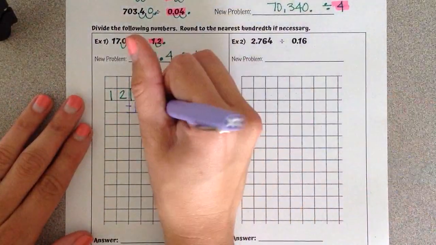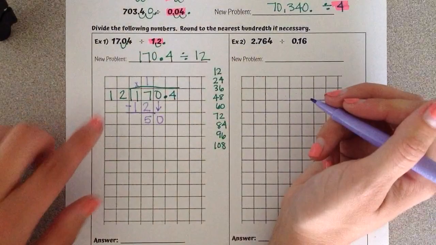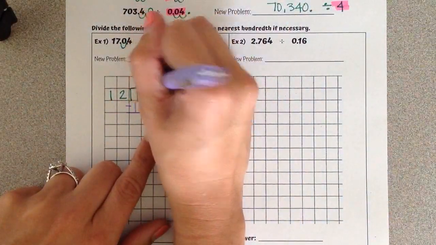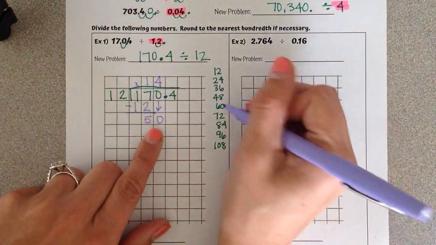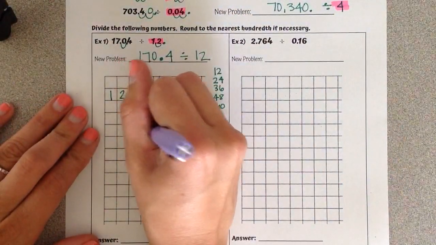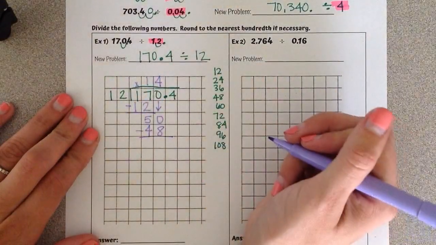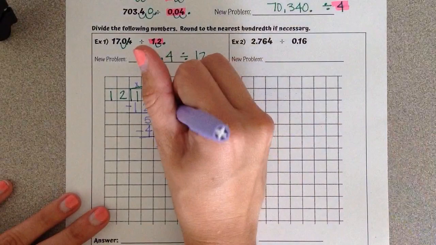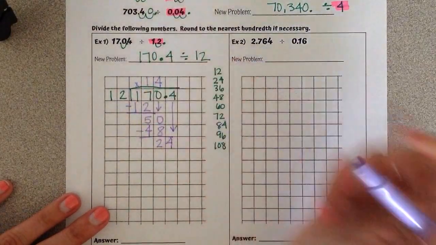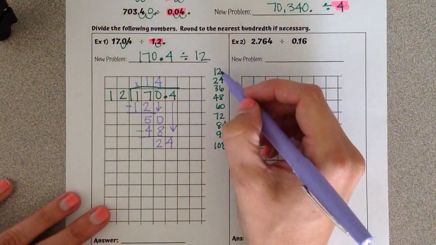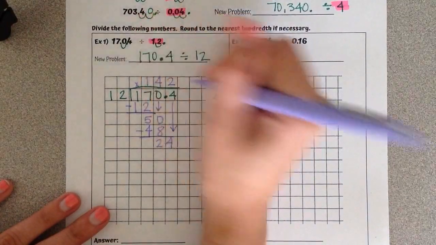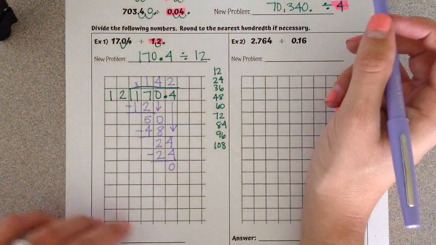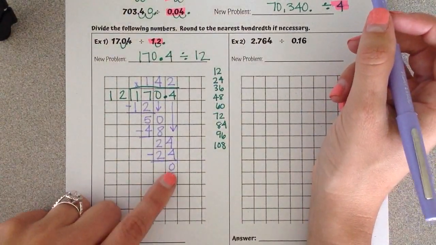Next step, bring down. 12 goes into 50 four times. 12 times 4 is 48. Subtract. 50 minus 48 is 2. Bring down. 12 goes into 24 two times. We get 0. So we have a remainder of 0, we're done.